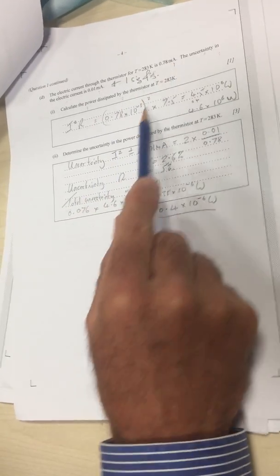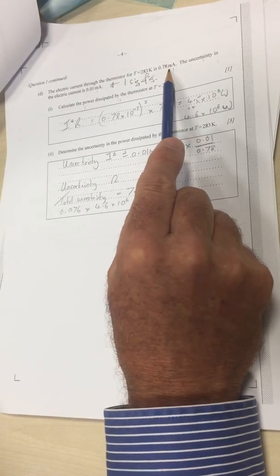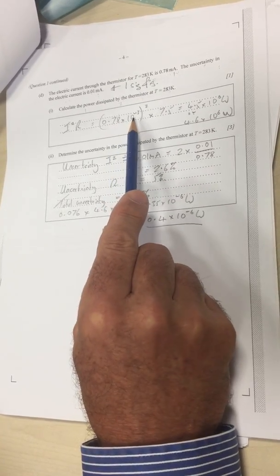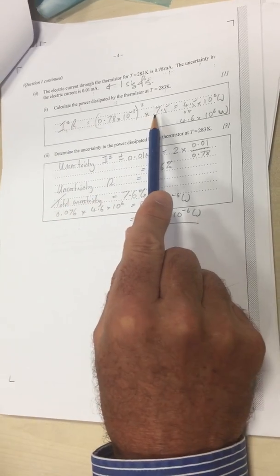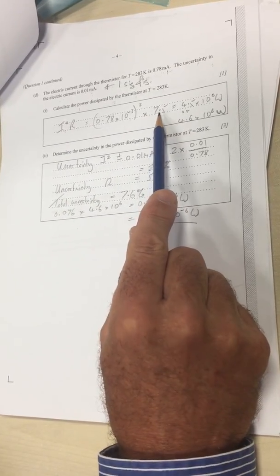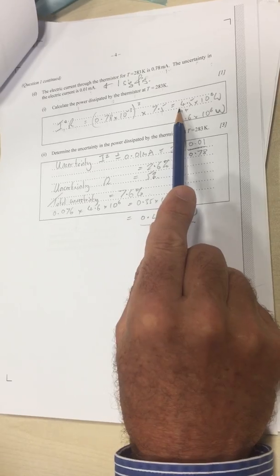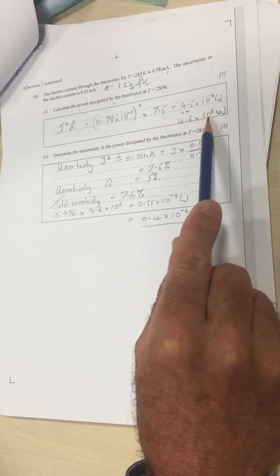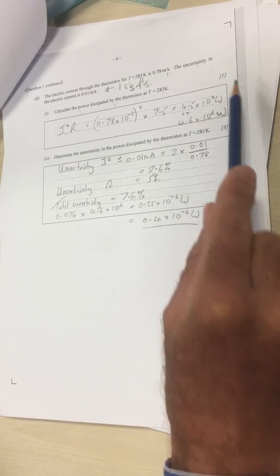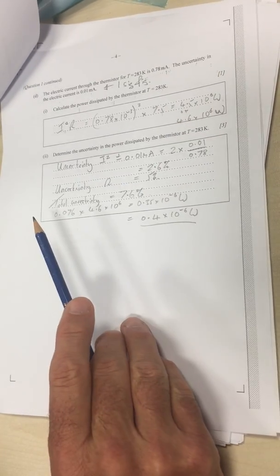Be careful, it's 0.78 milliamps, so it's 0.78 times 10 to the minus 3, squared, times the resistance, which is 7.5. On your calculator, that's going to give you 4.5 times 10 to the minus 6 or 4.6 times 10 to the minus 6 watts. 1 mark, straight value.